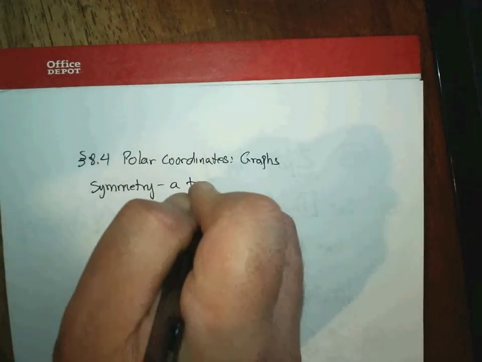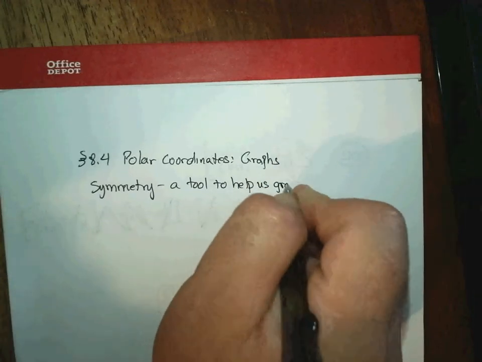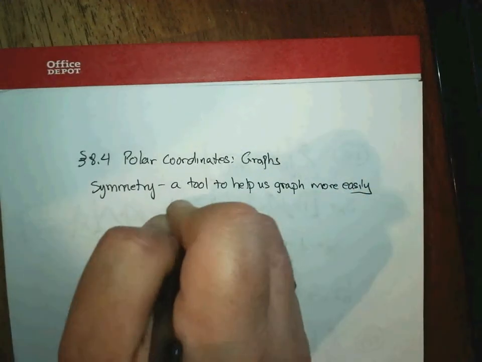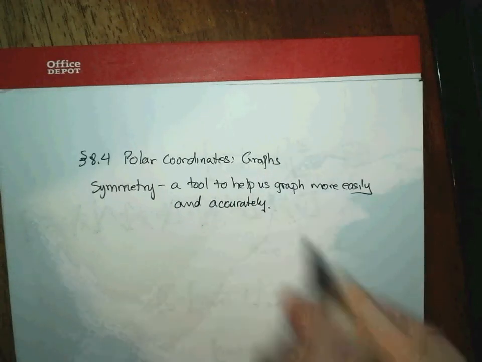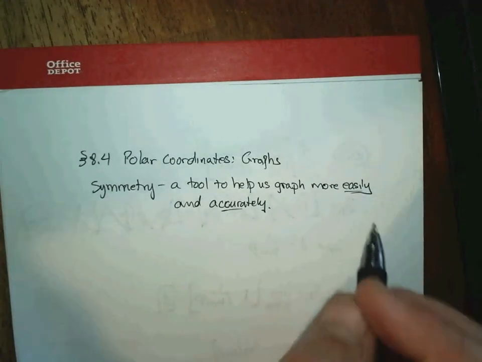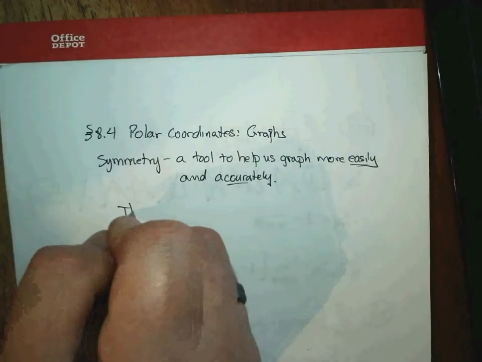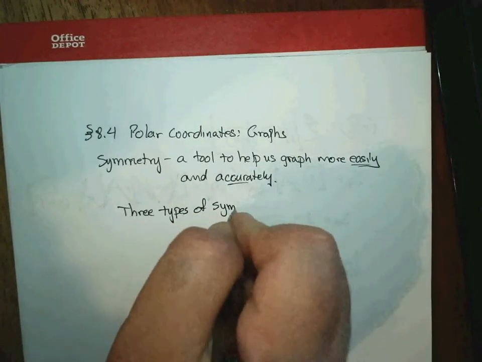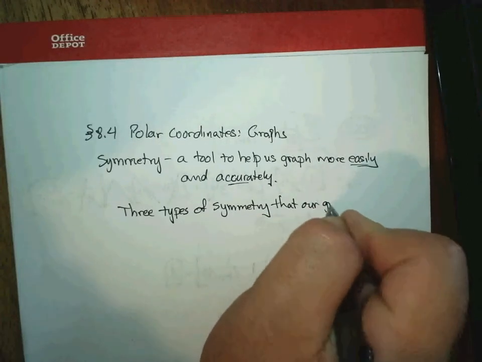Symmetry is a tool to help us graph more easily and accurately. So it makes it easier, but it also makes the graph more accurate for us when we understand the graph. Now, there's three types of symmetry that our graph may have.